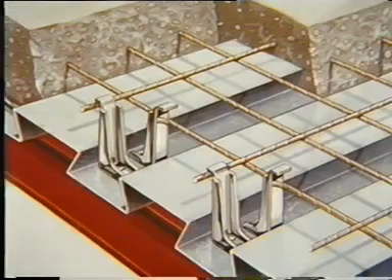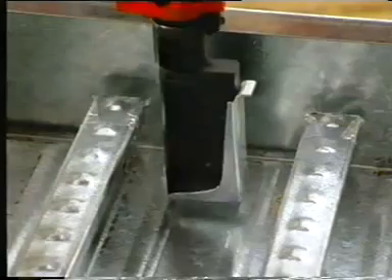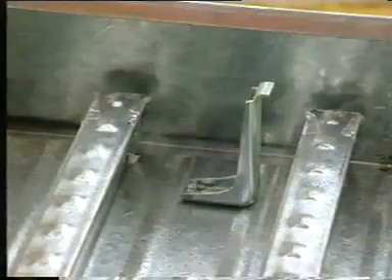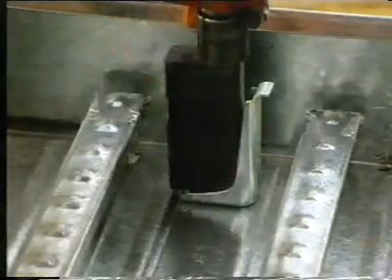The Hilti shear connector is nailed to the steel flange. It can be installed in all weather conditions. Rain and frost have no effect on the quality of the connection.